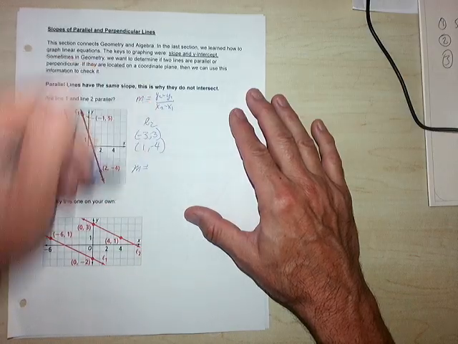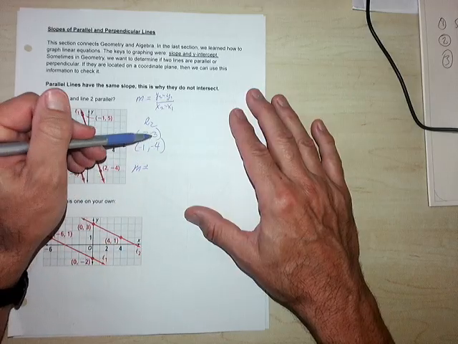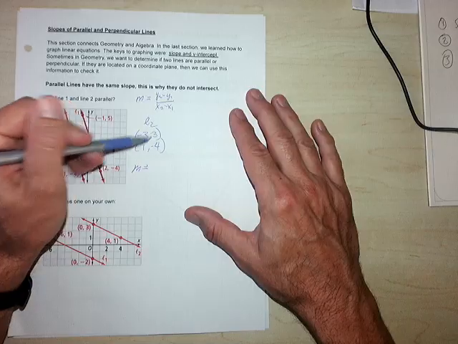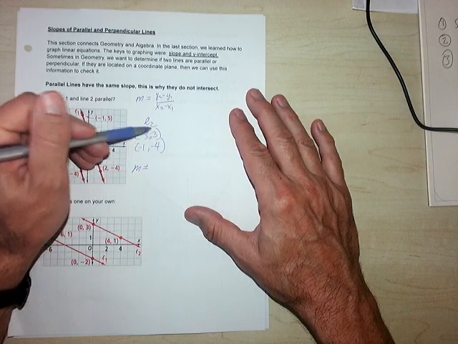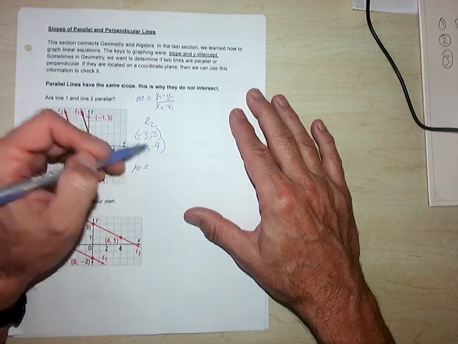All right, and our slope is going to be, we want y's first. We're going to subtract y's. You can go in any order. You can go this way, but then make sure you go this way. Or you can go this way and then make sure you go this way. Whatever order you go in, make sure you do it for x's and y's. Okay, so I'm going to go this way.